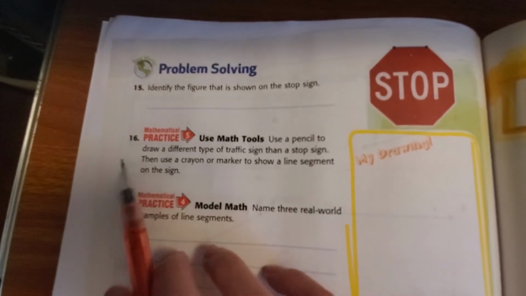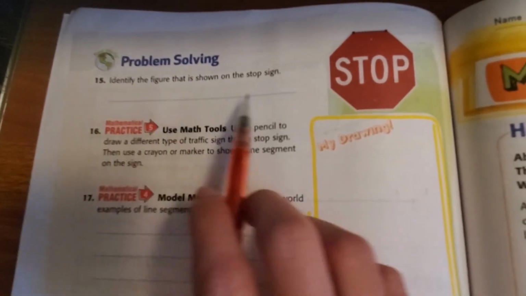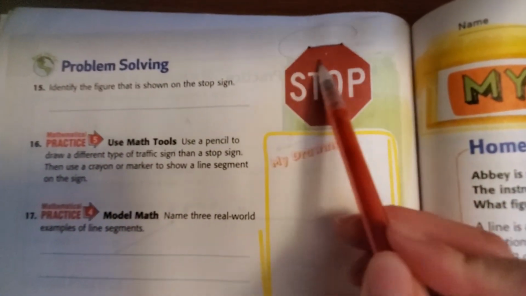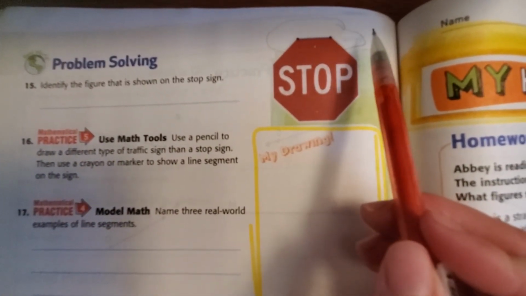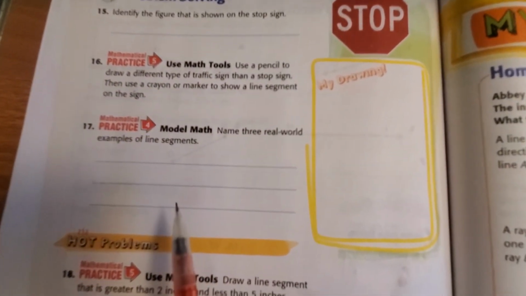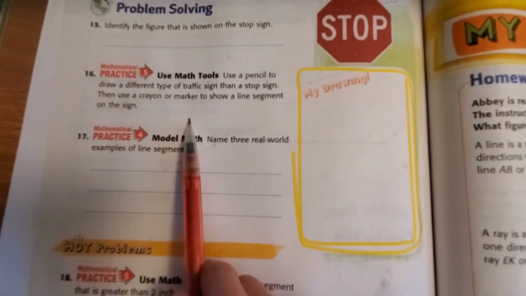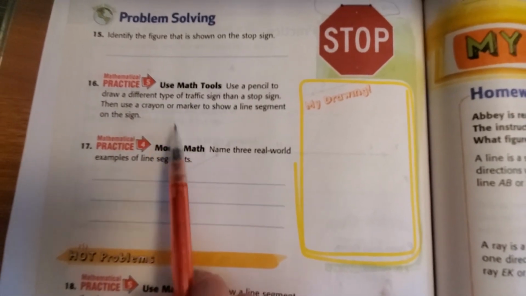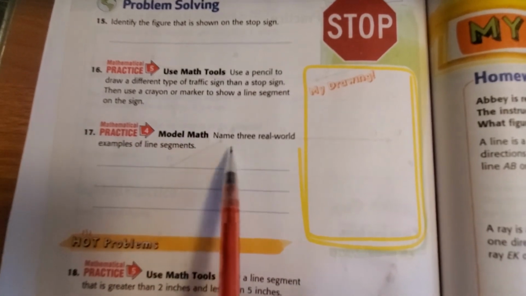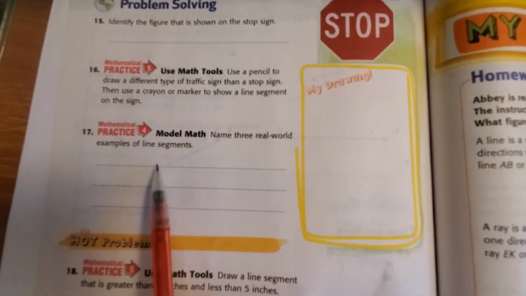For number 15, it says identify the figure that is shown on the stop sign. So this part over here, is this a line segment, or a ray? So you're going to write that here. For number 16, you have to draw it out, so you won't be able to submit this on Google Forms. For number 17, name 3 real-world examples of line segments.